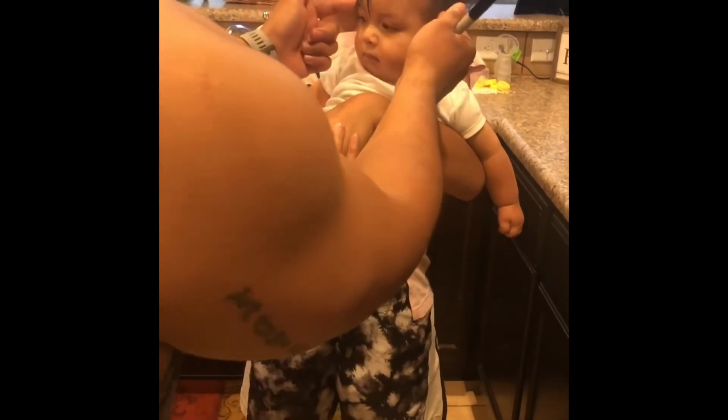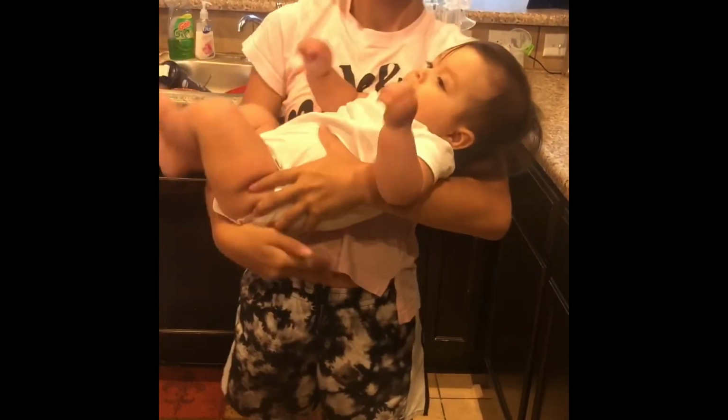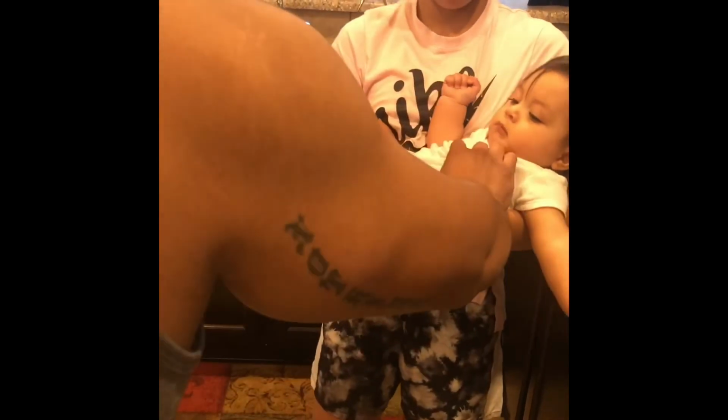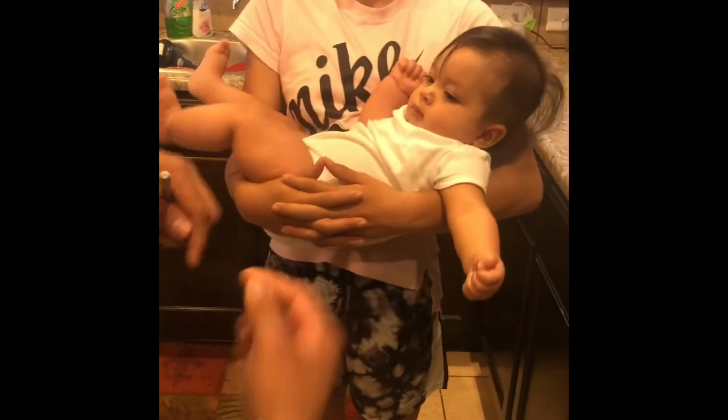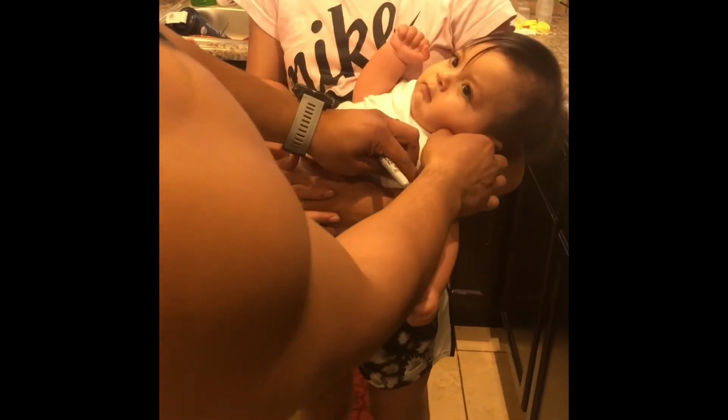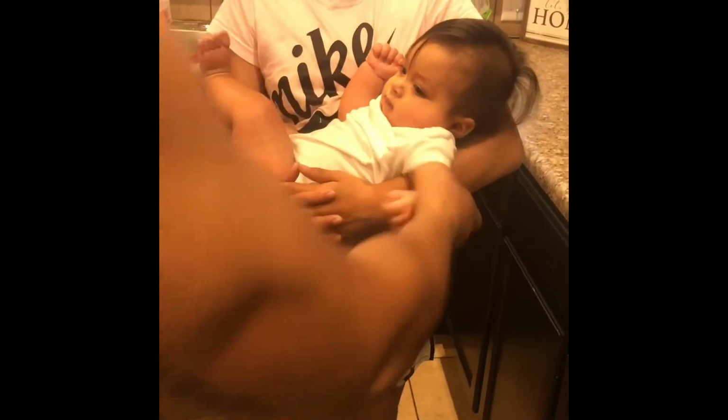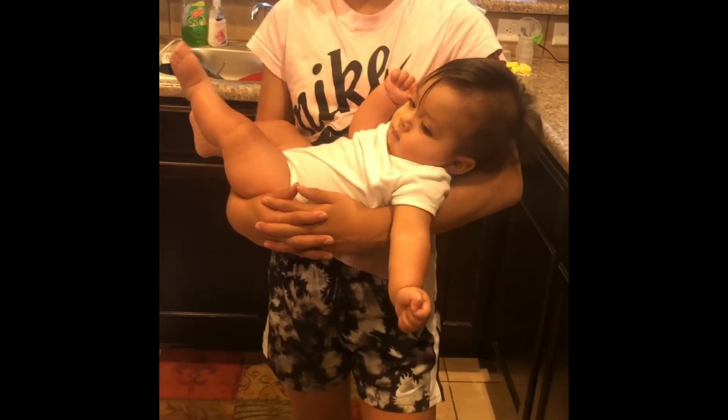Temporal bones. Thoracic vertebrae, that's right here. Trapezius muscle, his are going to be really big, right here. These are his trap muscles, also known as traps. Trapezius muscles, right, man? And then we have the zygomatic bone.